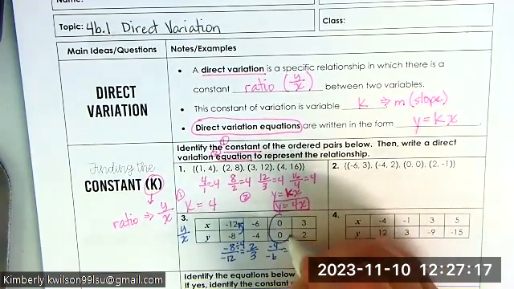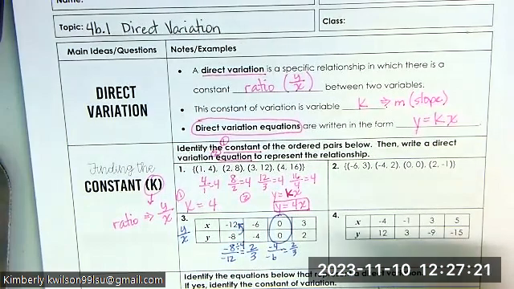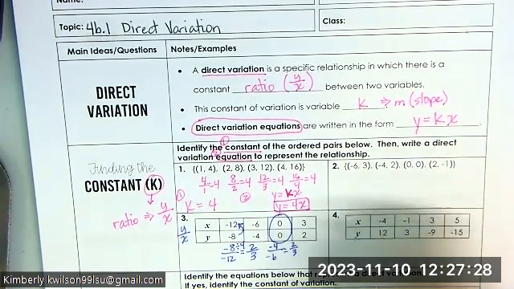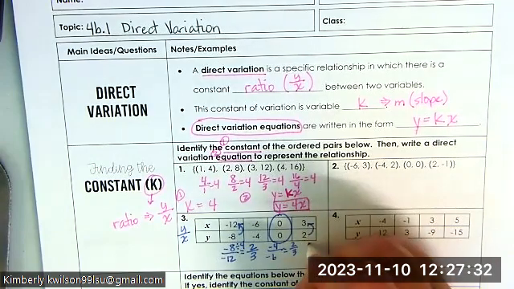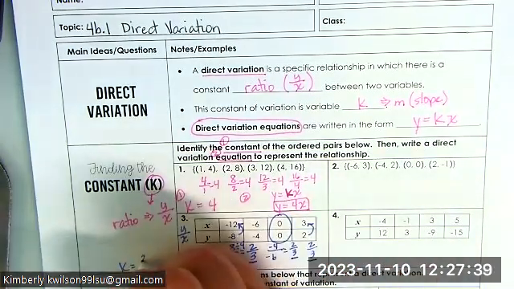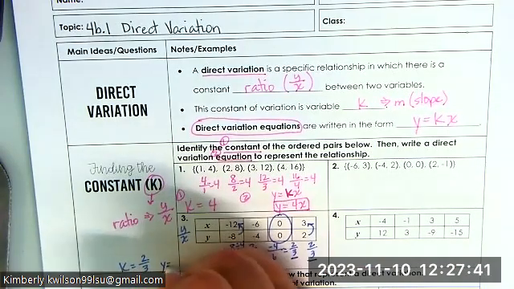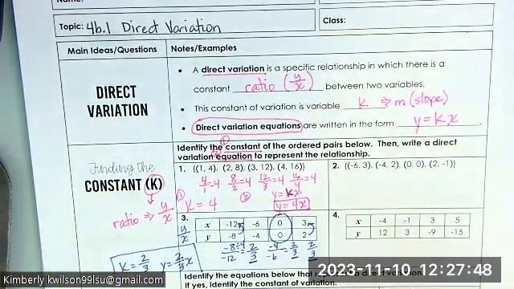This right here says it's going through 0, 0. That is a special situation. That confirms I'm dealing with direct variation, because if it goes through the origin, it is direct variation. And then we have our last one, which is 2 over 3. These are all the same. So therefore, the k is 2/3. So my equation is y equals 2/3 x. Both of those are my answers.